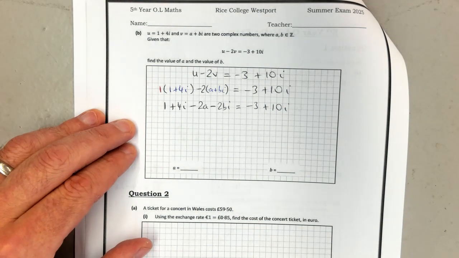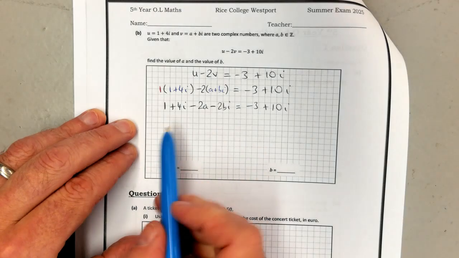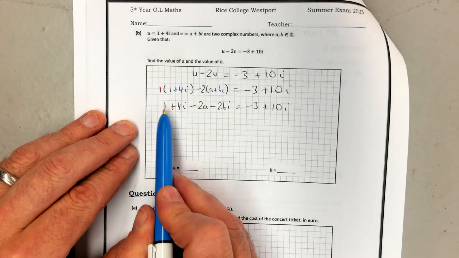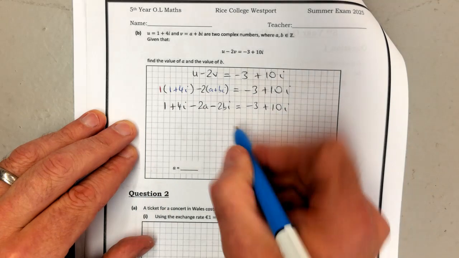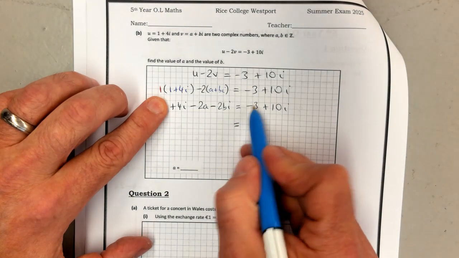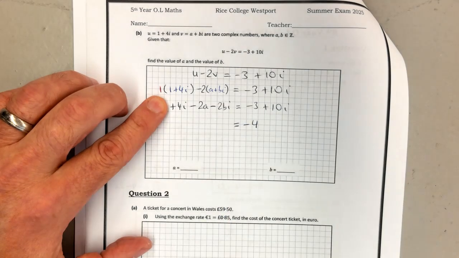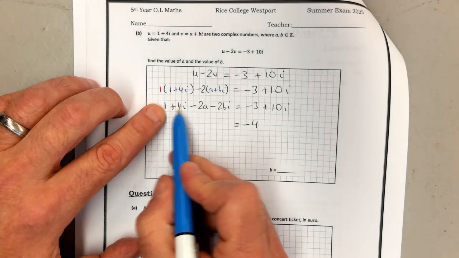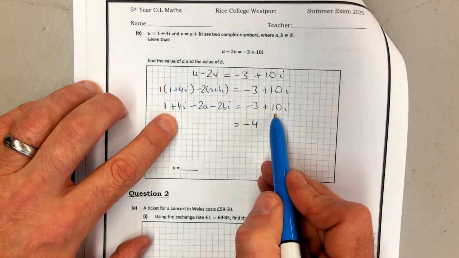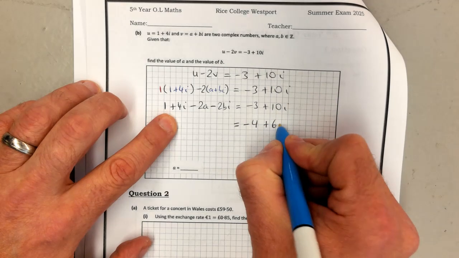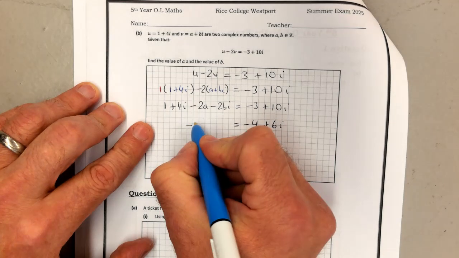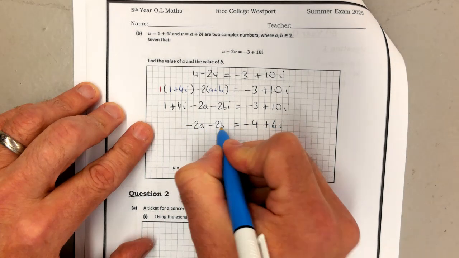So what I'm going to do next is take away 1 from the left hand side. There's no more numbers here, there's just the number 1. I'm going to take away 1 from the left hand side, and I'm going to take away 1 from the right hand side. Take away 1 from the left hand side, it disappears. Take away 1 from the right hand side, we get minus 4. Then I have a 4i here on the left. I'm going to take away 4i from the left hand side and from the right hand side, and that's going to leave me with 6i. Finally I'm going to just leave the minus 2a and the minus 2bi there on the left hand side.